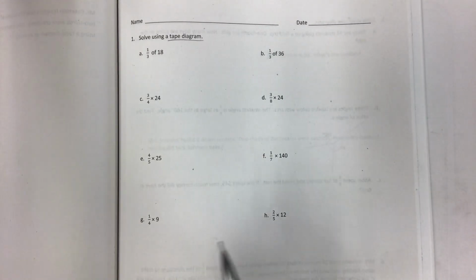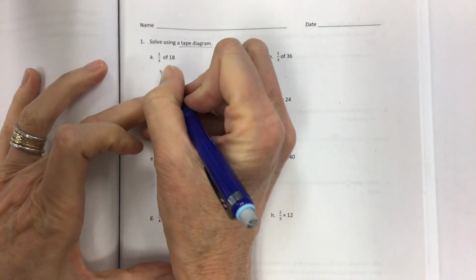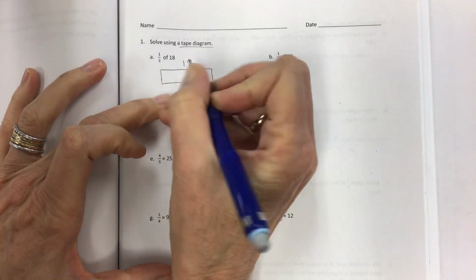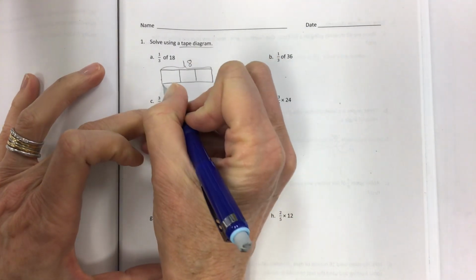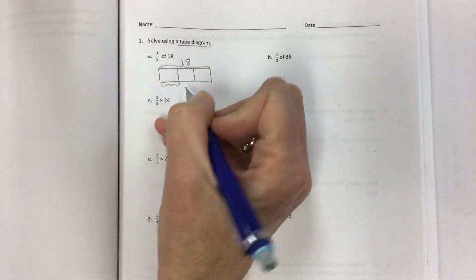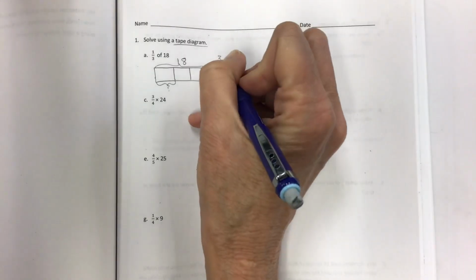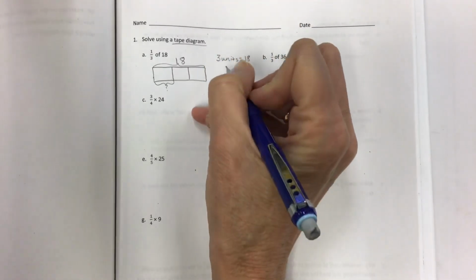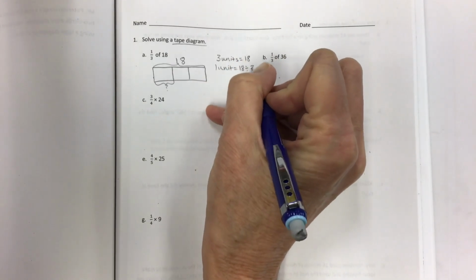Okay, lesson 7, problem set, 1/3 of 18. So create your 18. That's probably a little bit bigger than it needs to be. You can even make them smaller. And we want to know this amount. So what is 1/3 of 18? If 3 units equal 18, then 1 unit equals 18 divided by 3.